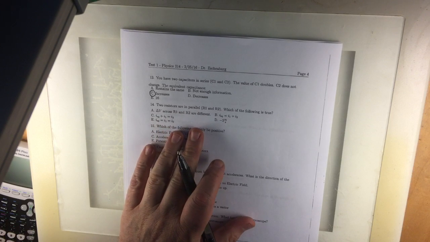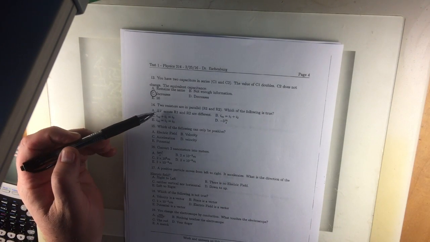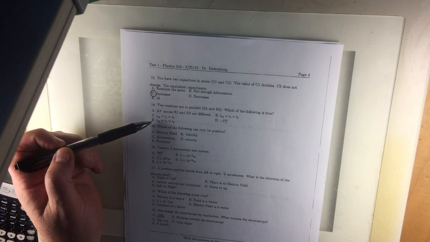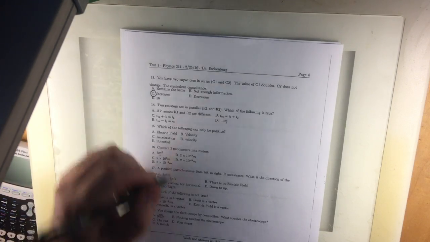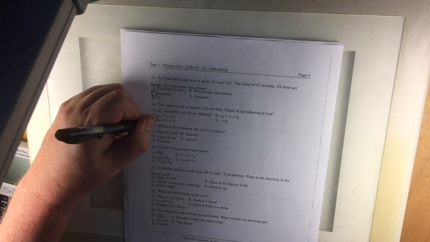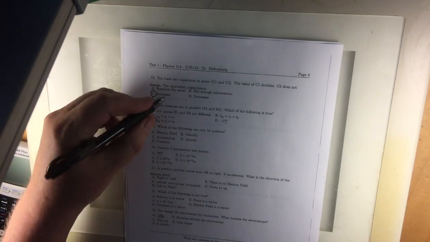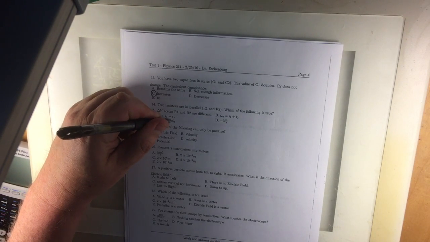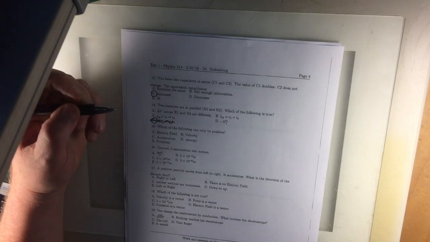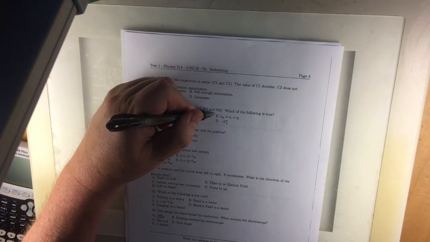Two resistors are in parallel. Which of the following is true? I think this is a repeat from an earlier one. The currents, oh, I'm sorry, no, it's not. B, they add up to be the equivalent current.